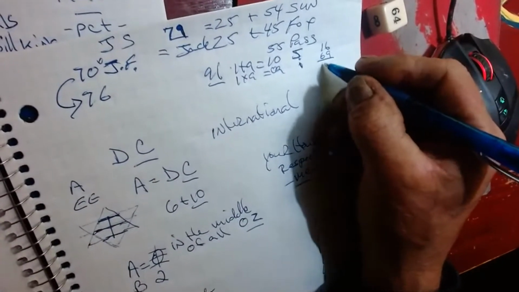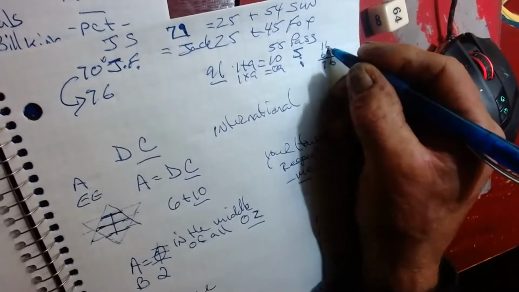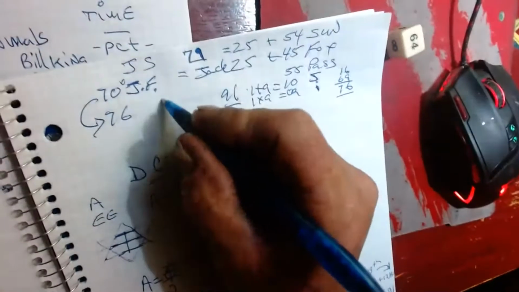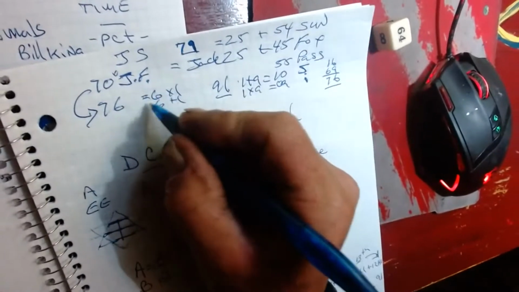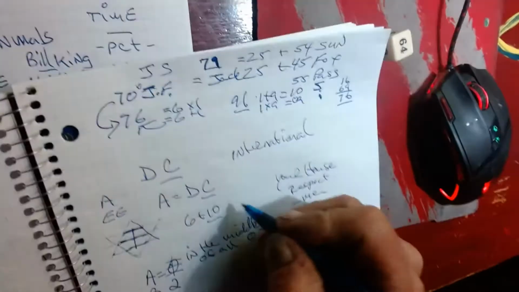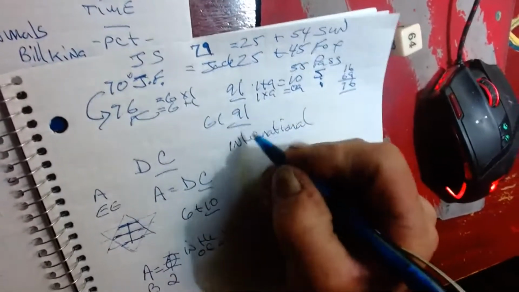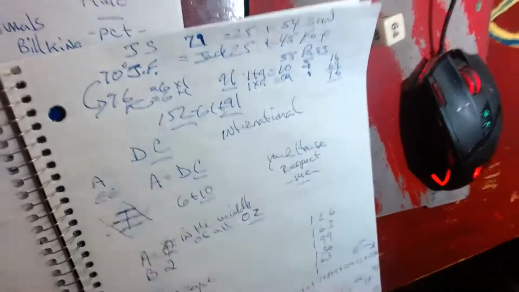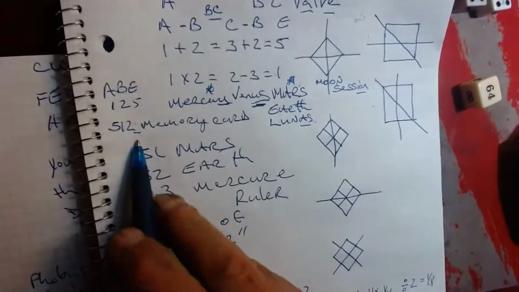1669. This would be 76. 9 and 6, 15. 1 and 5 is 6. 6 and 1 is 7. 76. 6 times 1, 6 plus 1 equals 76. So they become the same thing, 61 and 91. You end up with the same result, 152. 512. Bring you back to 512 right over here, the memory card.